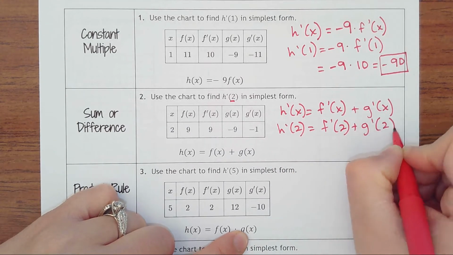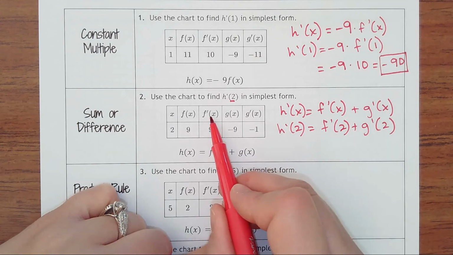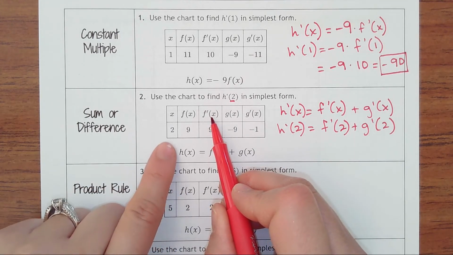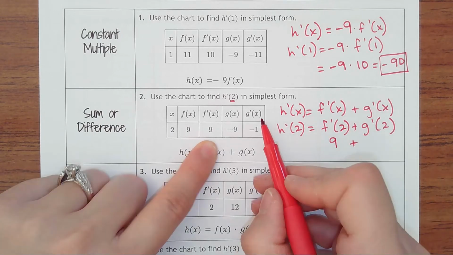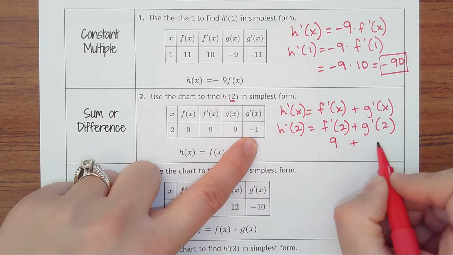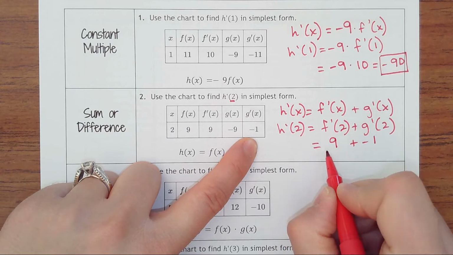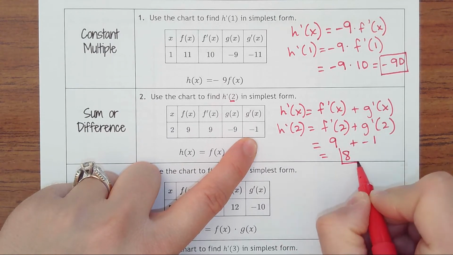And then I'm trying to find it in my table. So find f prime, which would be the second column, at x is 2. That's a value of 9. G prime would be this column when x is 2 is -1. And then that would equal 8. So the slope at 2 is 8.